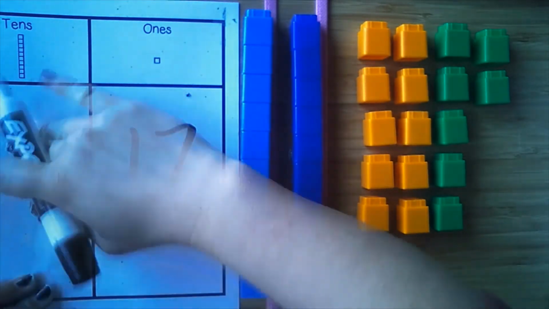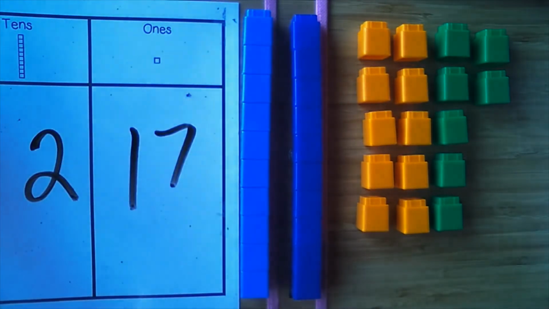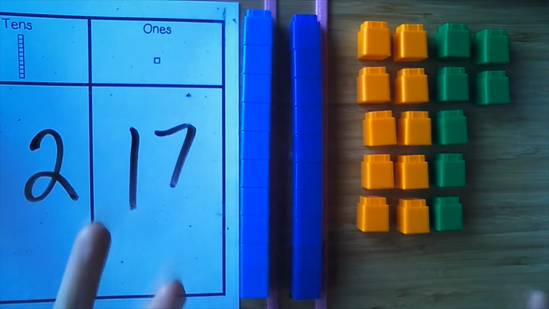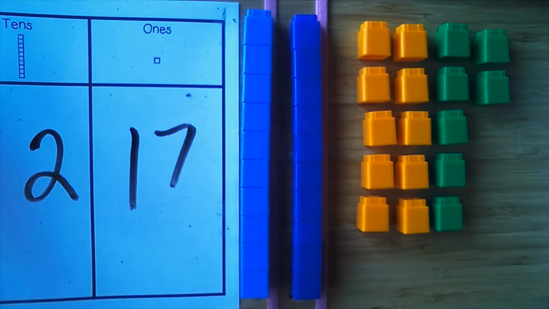Well, let me rewrite that right here. So 2 tens and 17 ones is the same as 37. So 2 tens and 17 ones still has the same value of 37. Okay, let's go ahead and look at another arrangement.